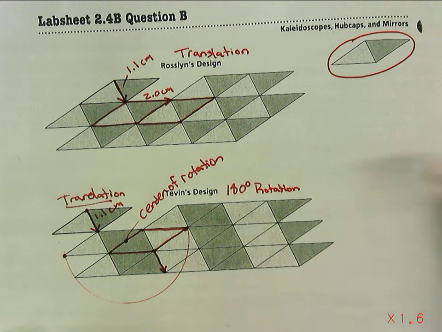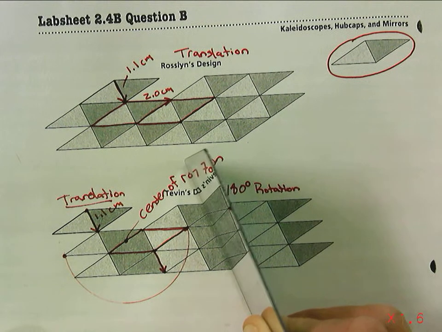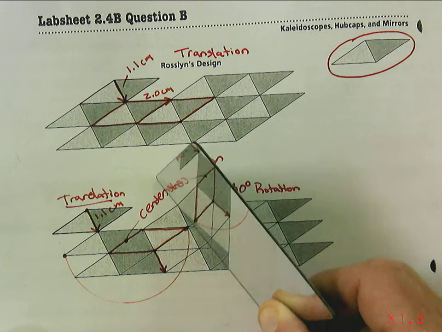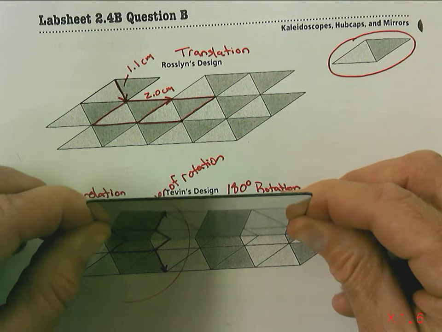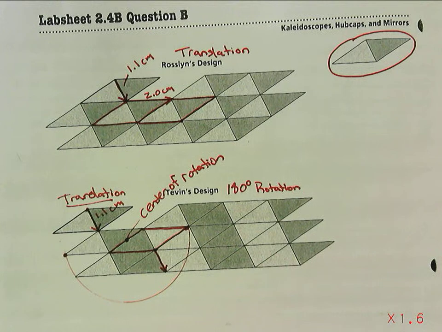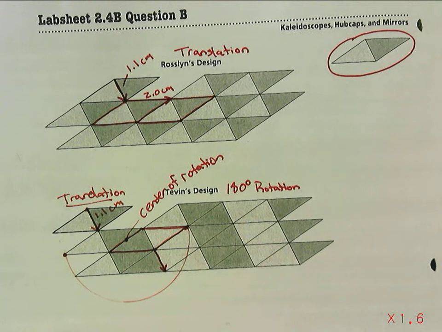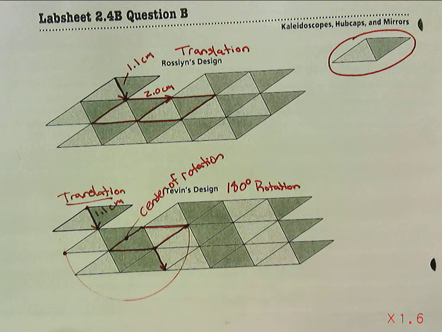So let's look at this one and see if we can find any points of reflection in Tevin's design. That doesn't work, doesn't help us. Maybe this way. No, again, because we didn't have any reflection symmetry in the design or in the tessellation, we didn't use reflection to tessellate it, so the overall design doesn't have any of that.